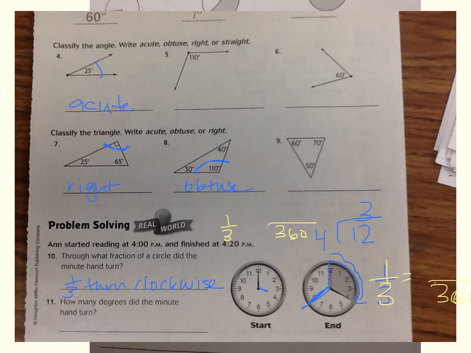Okay, so 3 times what is 360? 120. Perfect. So what we do to the bottom, we have to do to the top. So we do 1 times 120 is what? 120. Say it like you're excited. 120. Perfect. So we know that this is the degrees if it's over 360. So our degrees here would be 120 degrees.